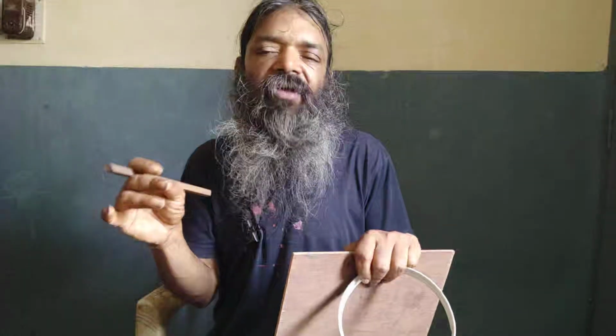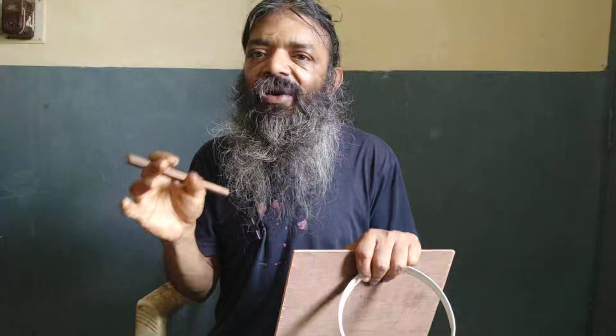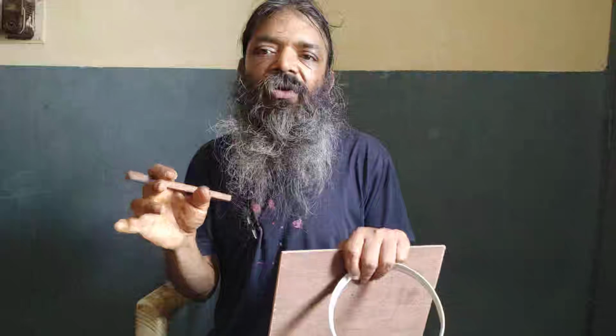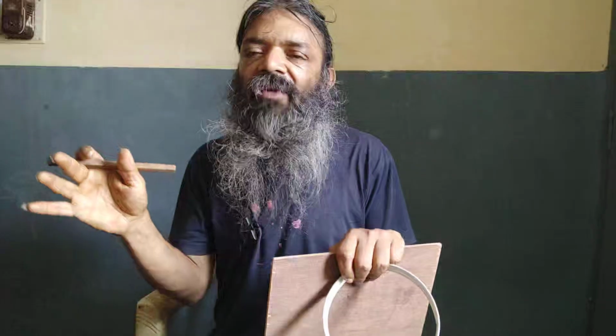Consider y equal to the square root of a square minus x square cos theta. Okay, y equal to the square root of a square minus x square cos theta. dy equals the square root of a square minus x square, I am keeping this as constant, and cos theta will become minus sine theta d theta.